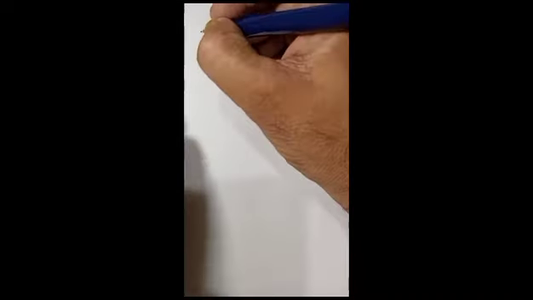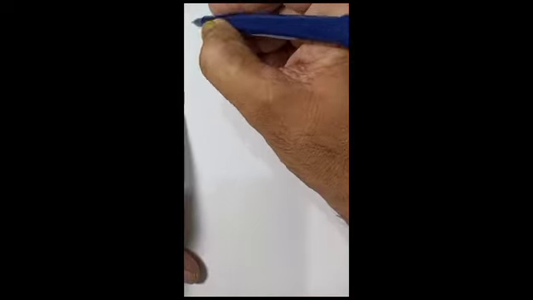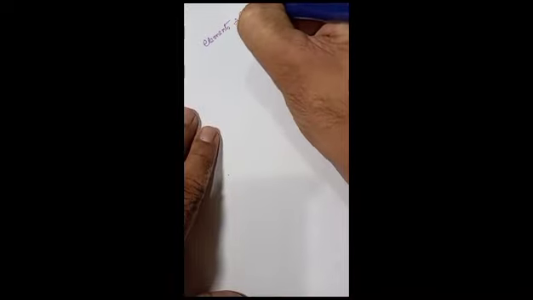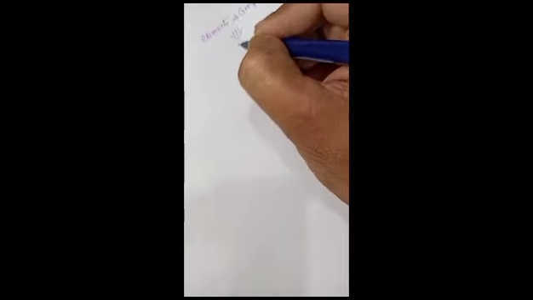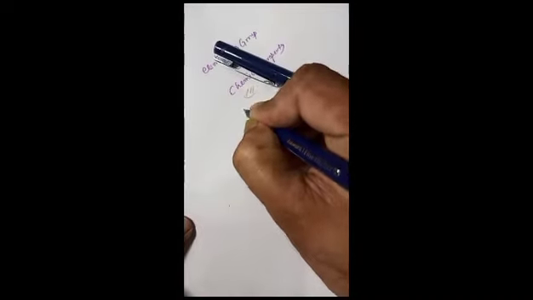A question arises in your mind: why do elements placed in the same group have the same chemical properties? Why is the chemical property of the elements in a group the same?